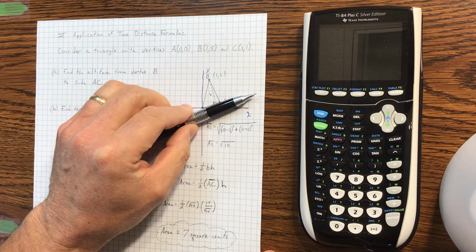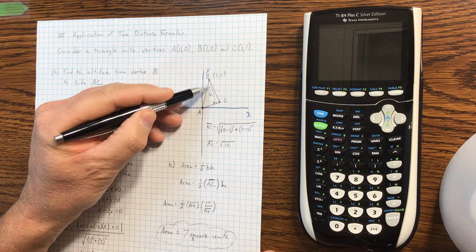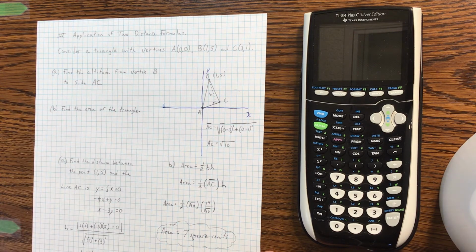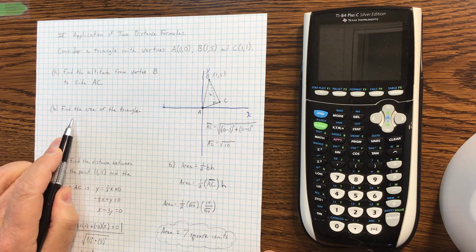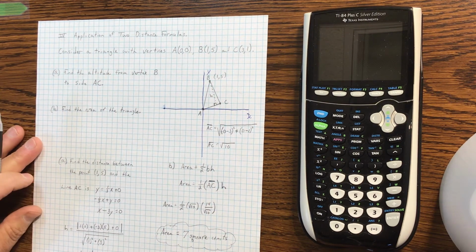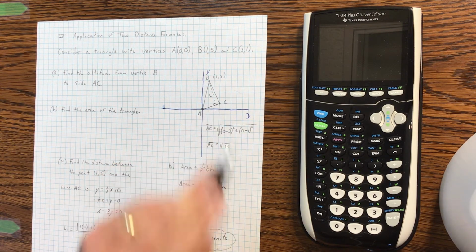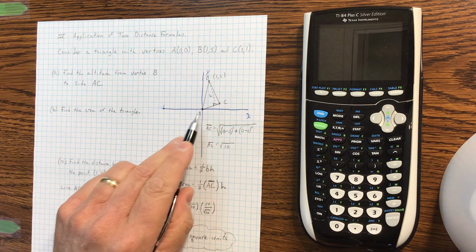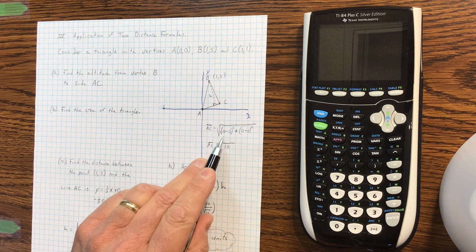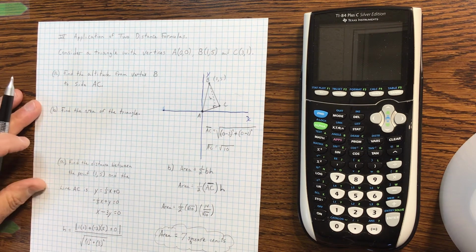Here's your line. Here's your point (1, 5). We're trying to find this distance here. Then we want to find the area of this whole entire triangle. You guys with me? All right, so right-hand side, I found the length of AC. It must have some importance in a minute. So I found the length of AC by using the distance formula. So we know the length of AC is radical 10.